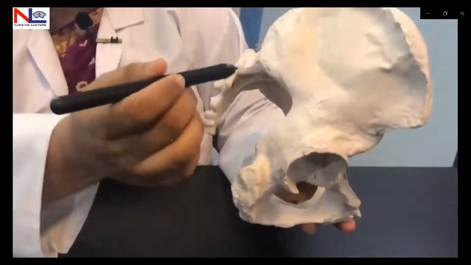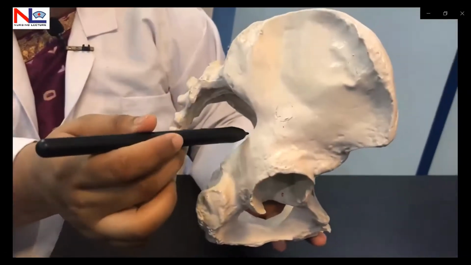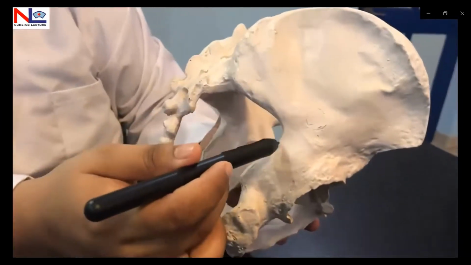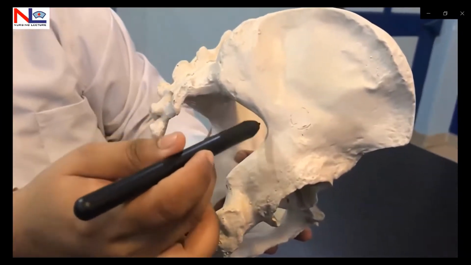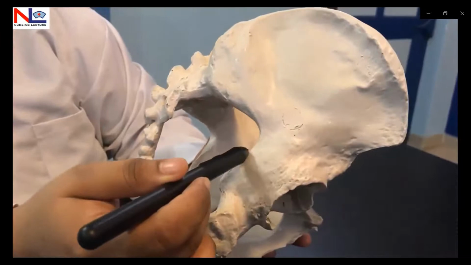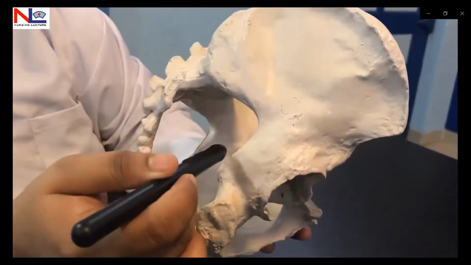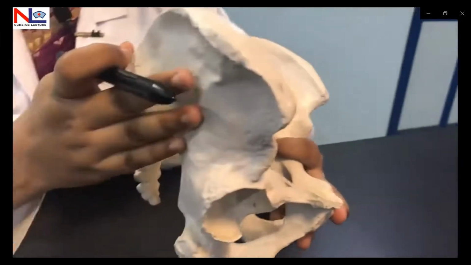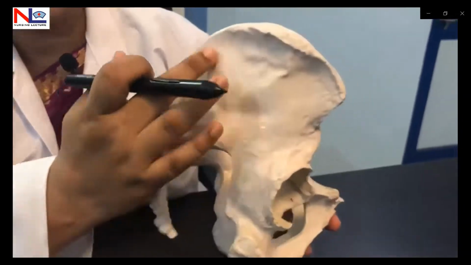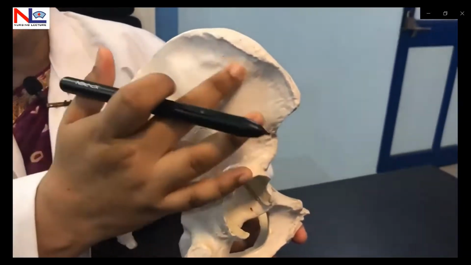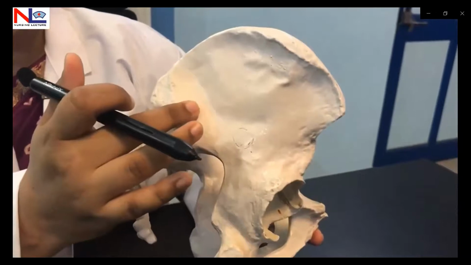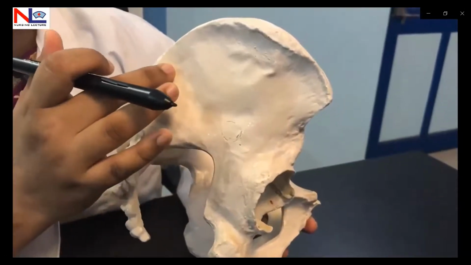And there is a notch on the posterior aspect, and this notch is termed as greater sciatic notch, through which the greatest nerve in our body, that is sciatic nerve, passes. On the posterior aspect, there is a rough area, and it is termed as iliac tuberosity, and it is part of the attachment of the ligaments.